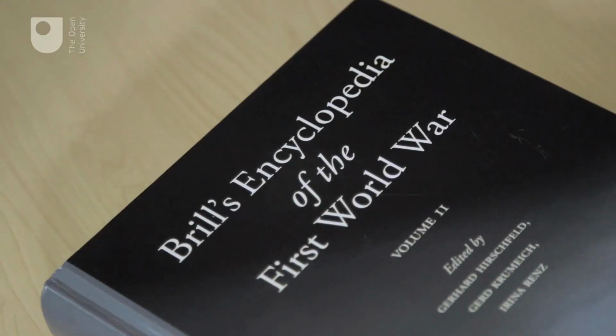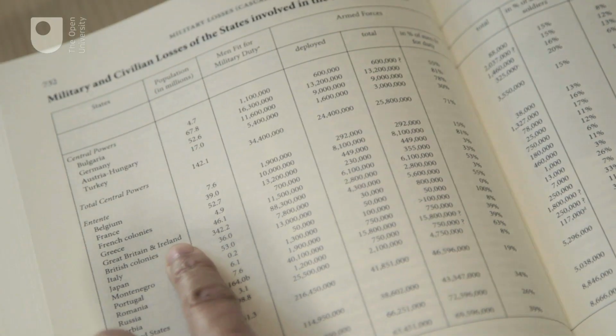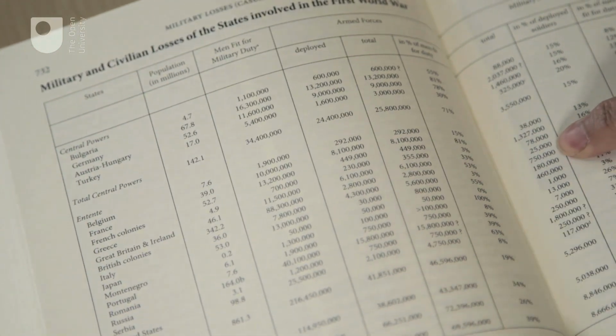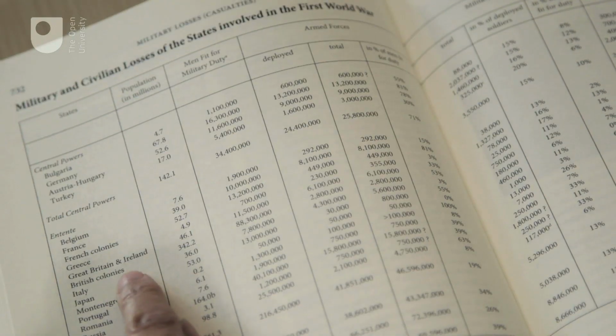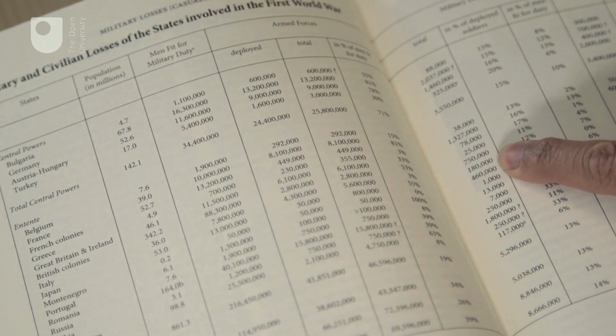I picked up this one, which is an encyclopedia of the First World War, and it's a relatively recent one, so let's have a look. Great Britain and Ireland. Military deaths, 750,000. So a little bit higher than what we found earlier, I think. And British colonies are listed separately, 180,000, so the total is 930,000, which is again slightly higher than what we found before. Slightly higher than the lower range given, but within the range that we saw on Wikipedia, for example.